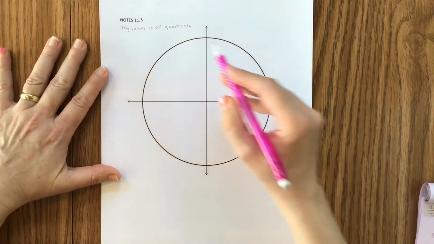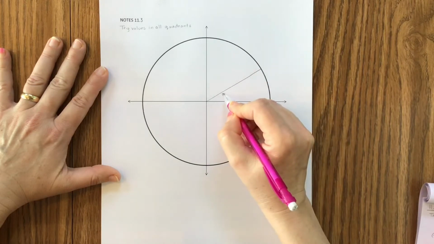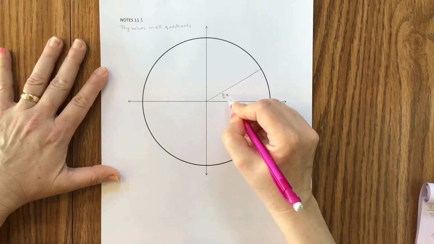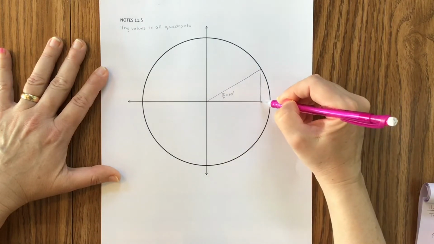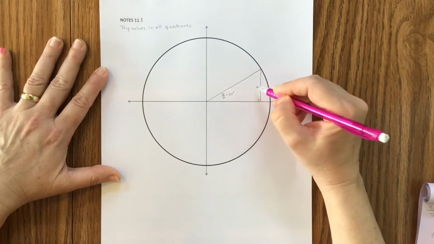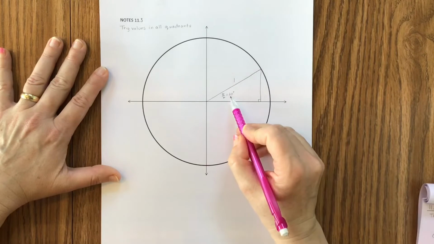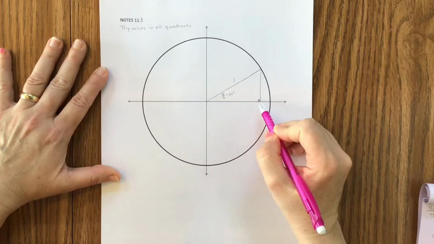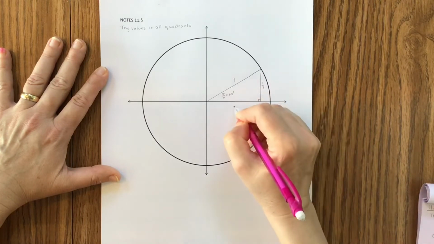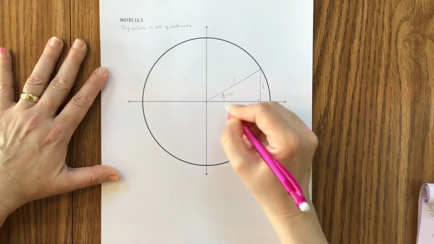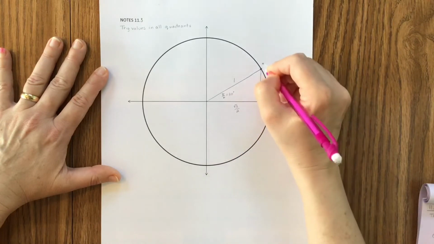We're going to look at trig values in all quadrants. If we go back to our angle pi over 6, which, if you remember, is a 30-degree angle, I drop an altitude to the positive x-axis to create a right triangle. Radius is 1. This is now a 30, 60, 90 triangle with a hypotenuse of 1. So the short leg is 1/2, and the long leg is √3/2. So the ordered pair to get to this point would be √3/2, 1/2.